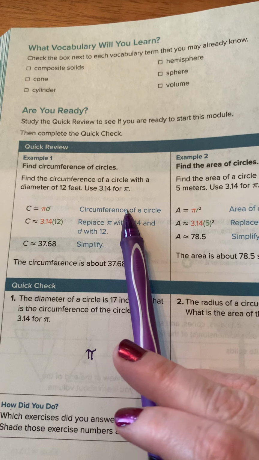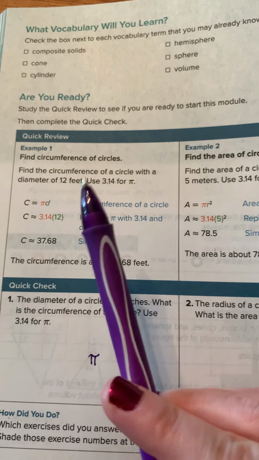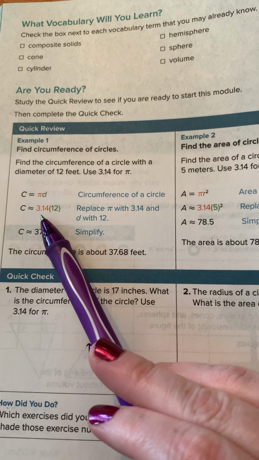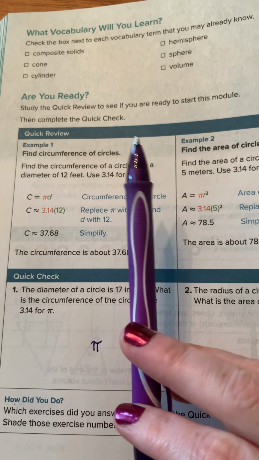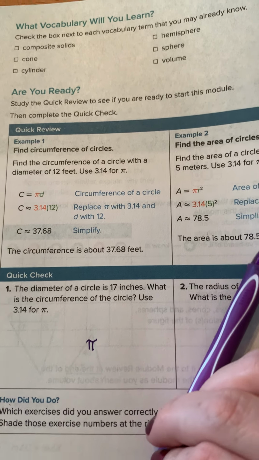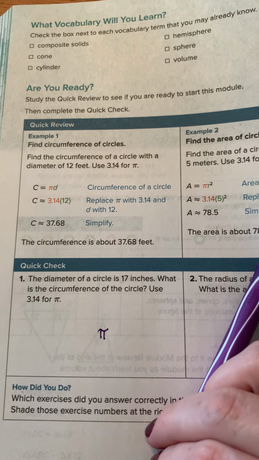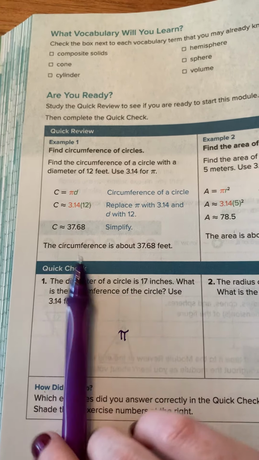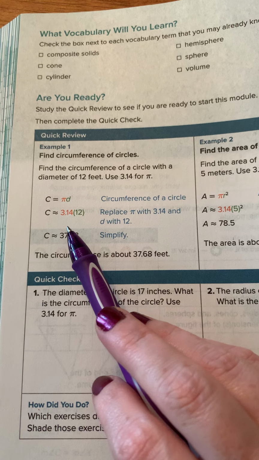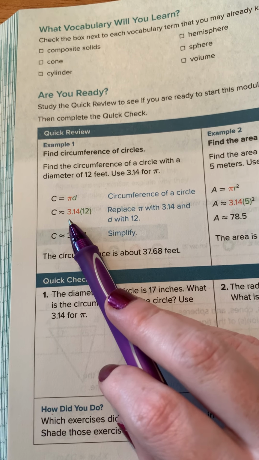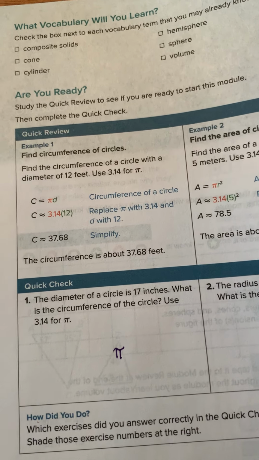You use pi when you're dealing with circles because it is approximately 3.14. If you're using a nice calculator that has a pi symbol, that will get you more accuracy because it goes farther down the decimal line. If you are using just a standard calculator, or most phones have the pi button now, you can just go 3.14, and that's fine.